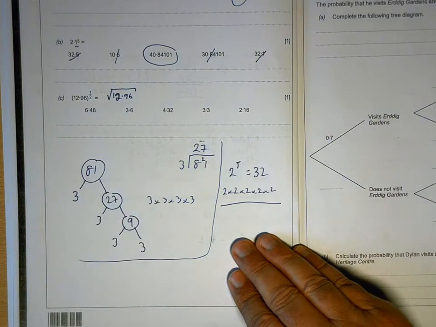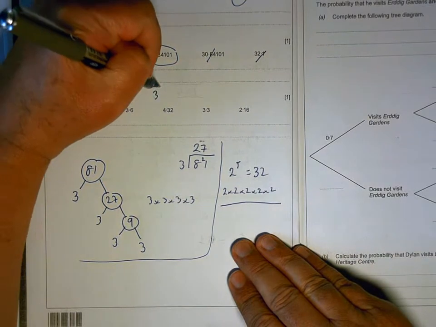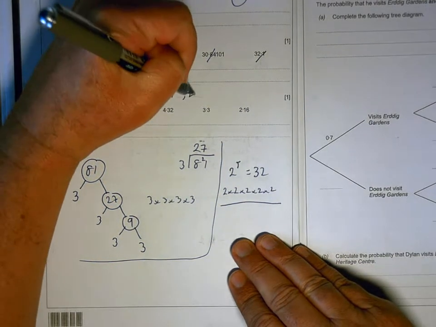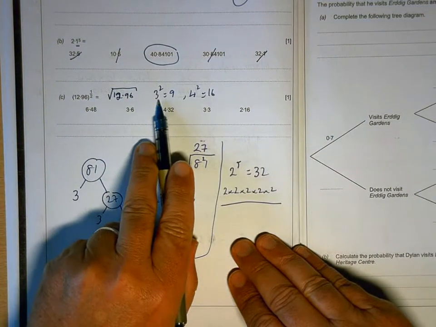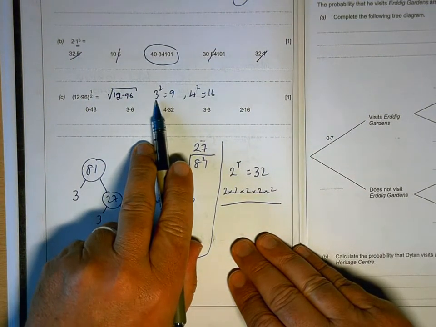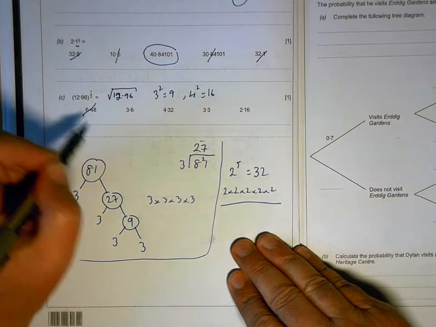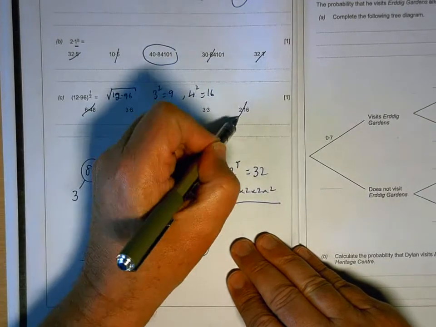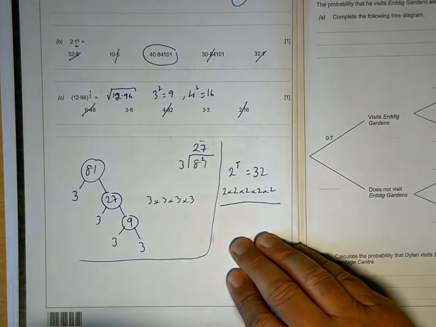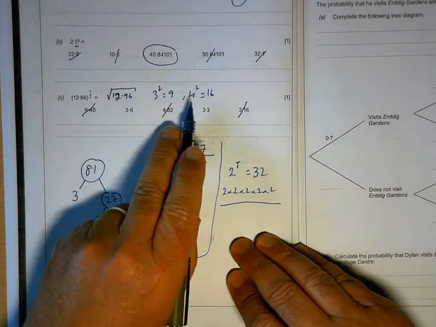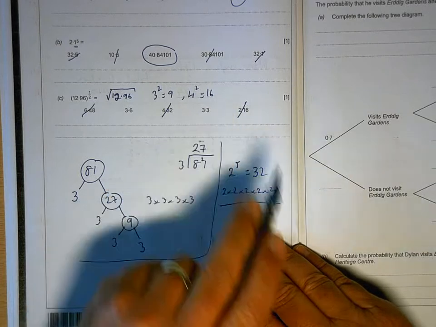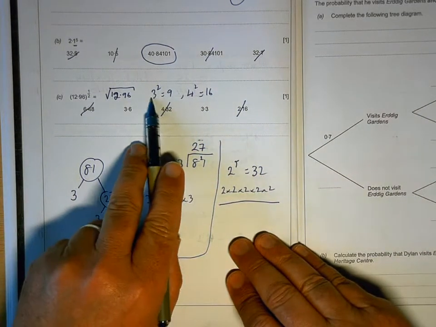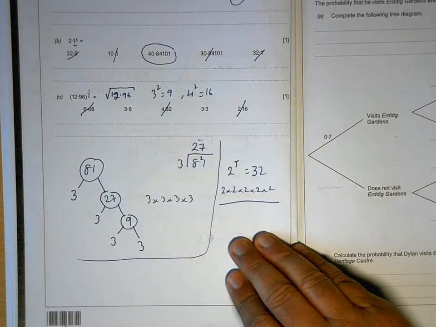Well, 3 squared is 9, 4 squared is 16. So my answer is going to have to be 3 point something. So it's not that one, it's not that one, it's not that one. It's got to be that, because if it's 4 point something, I'm going to end up with a number bigger than 16, and if it's 2 point something, I'm going to end up with a number smaller than 9.